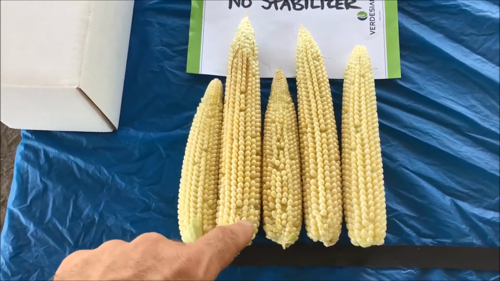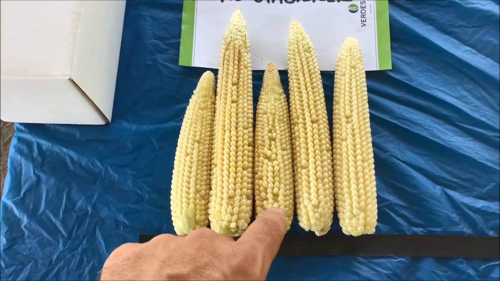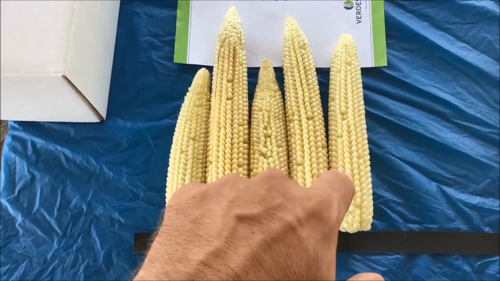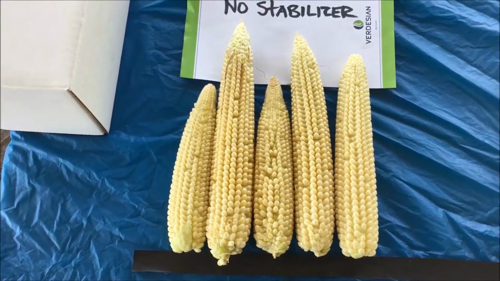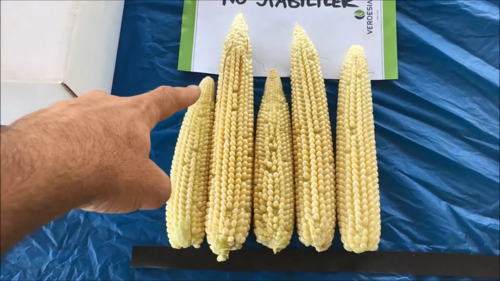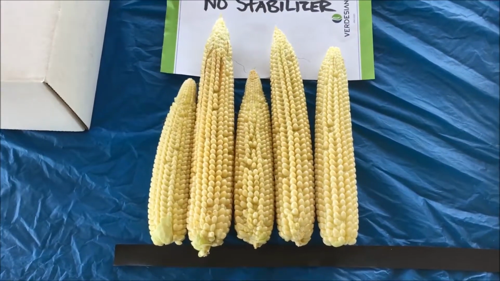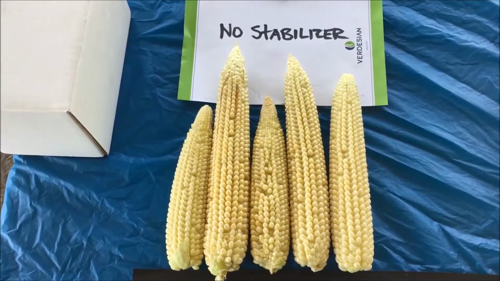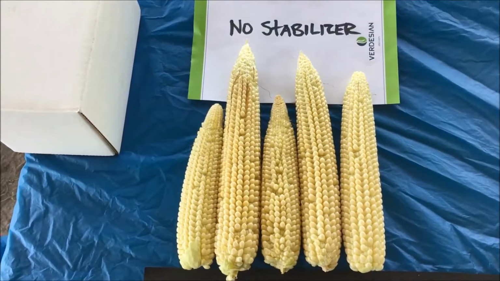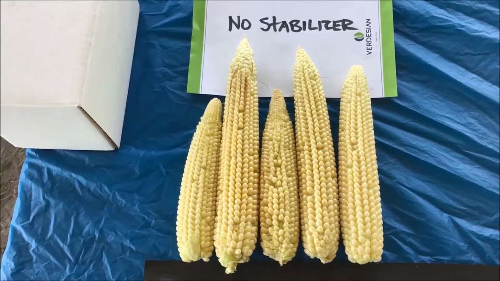If you see scattered throughout the cobs here, there are different areas where the pollination was not complete. There's also quite a bit of tip back at the top, just poor tip fill on these ears. Again, these are the ones that did not have any Nutrisphere or any nitrogen stabilizer.